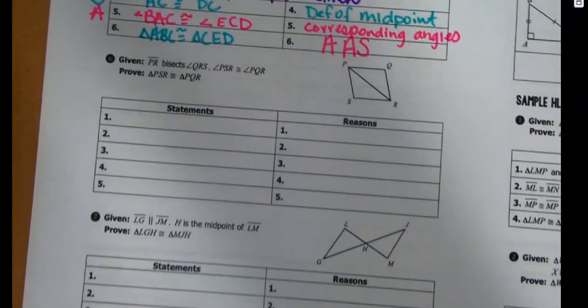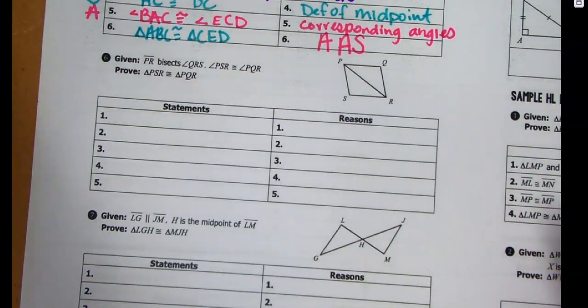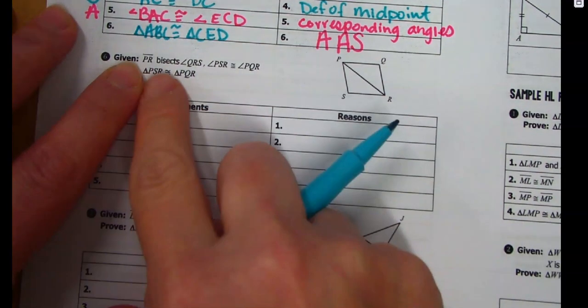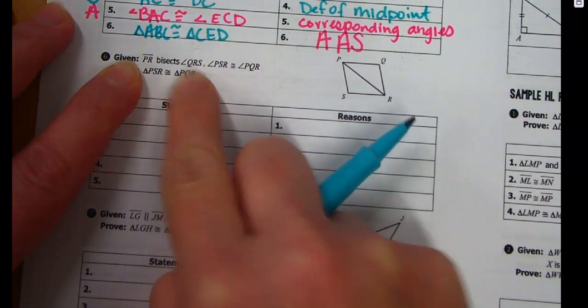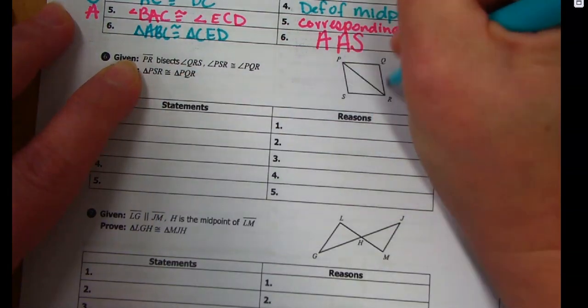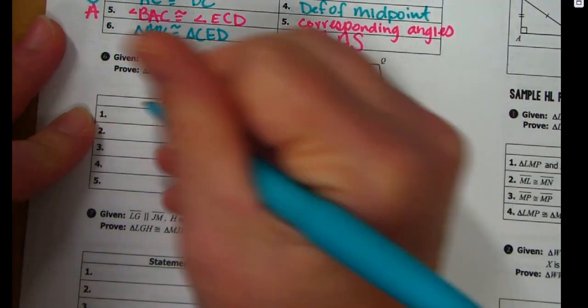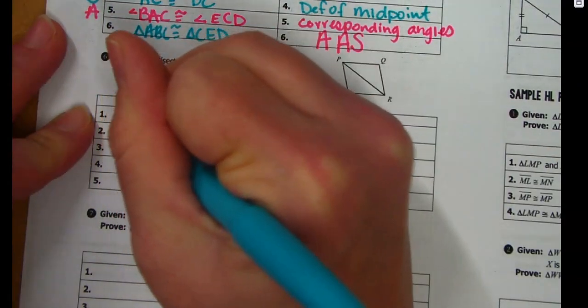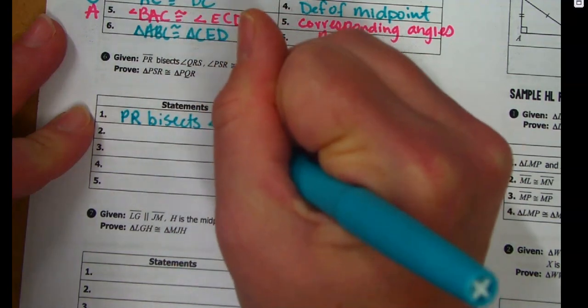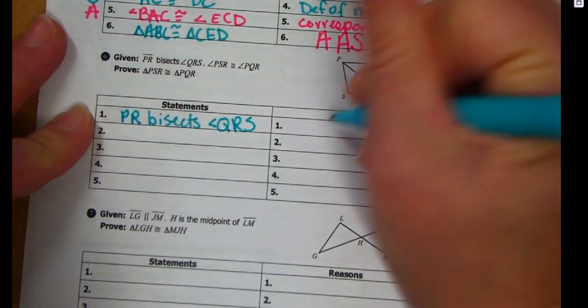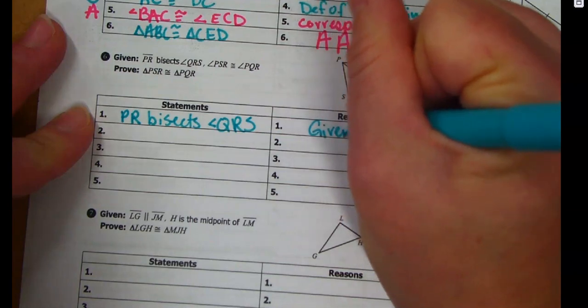All right, moving on. Here we go with this one. The information that they give us is that PR bisects QRS. This angle is bisected. So I'm going to write that. PR bisects angle QRS. That is given information.